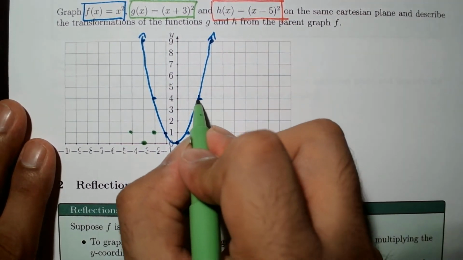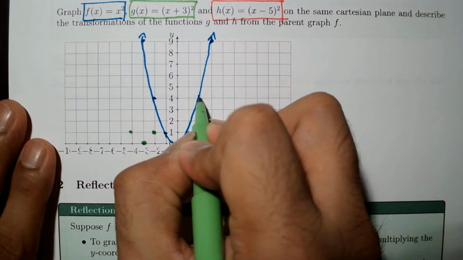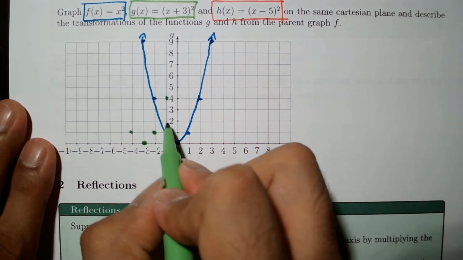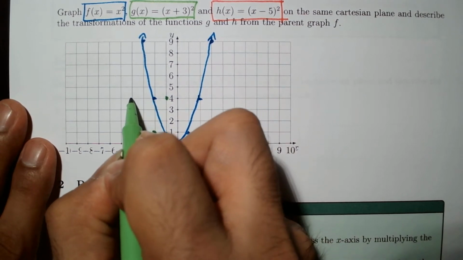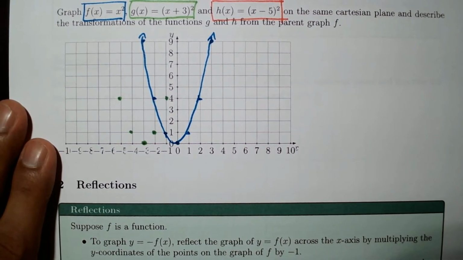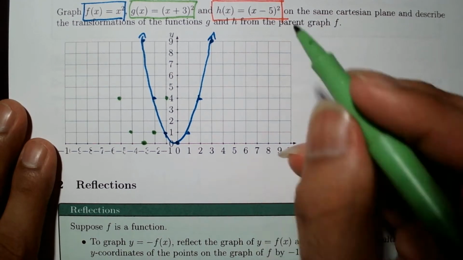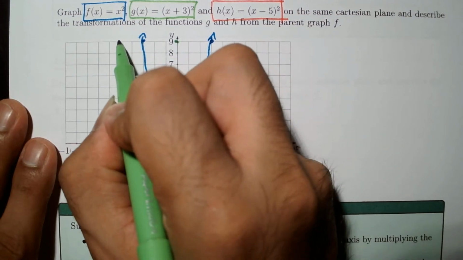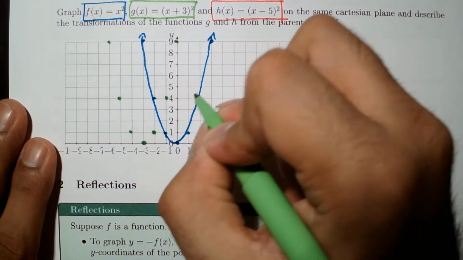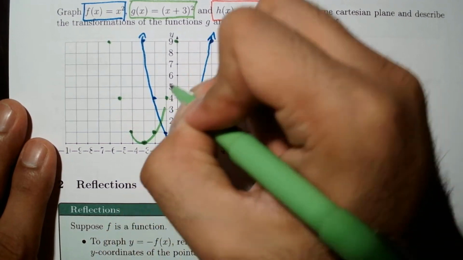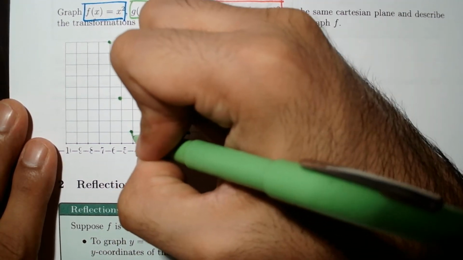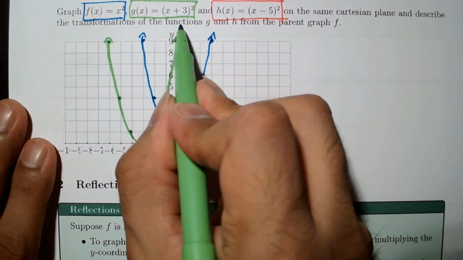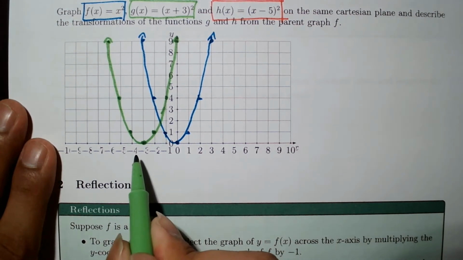And this 2, 4, 3 units to the left. This negative 2, 4, 3 units to the left, and these 2 points as well. And then draw the resulting graph. And we're going to have the parabola shifted 3 units to the left.